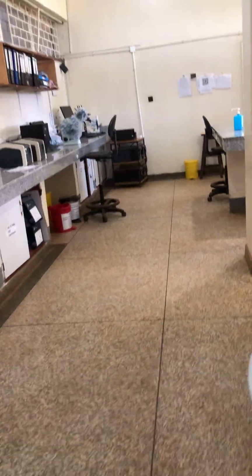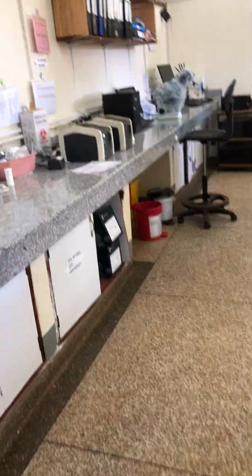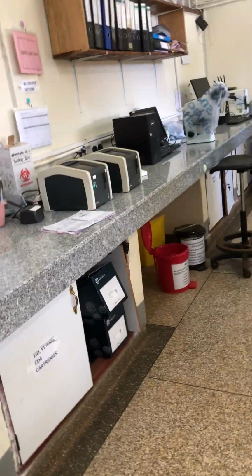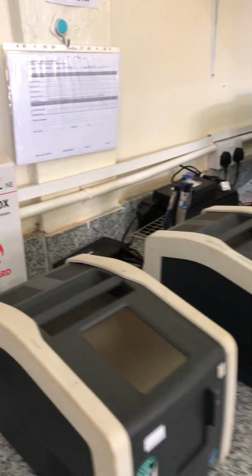And going to the last section, this is now the microbiology station. And over here is a virology machine and an EID.